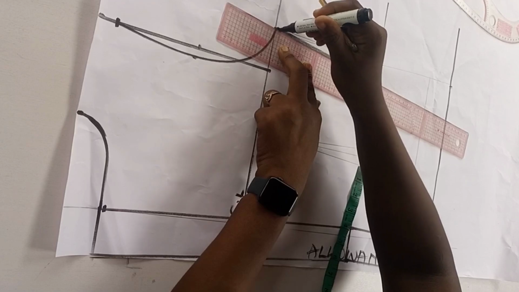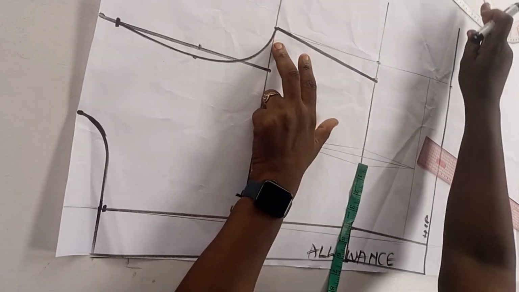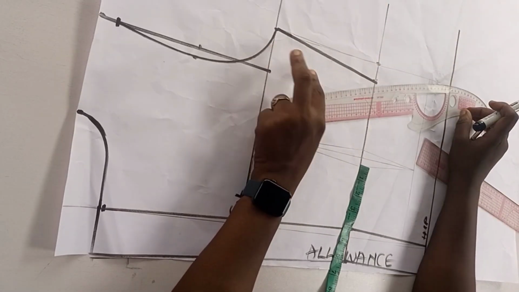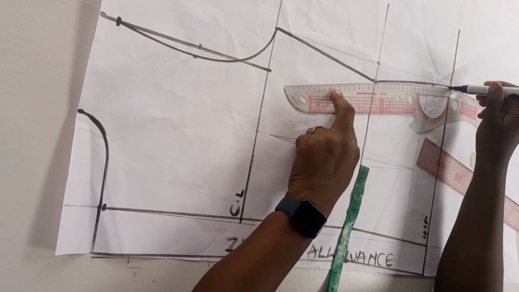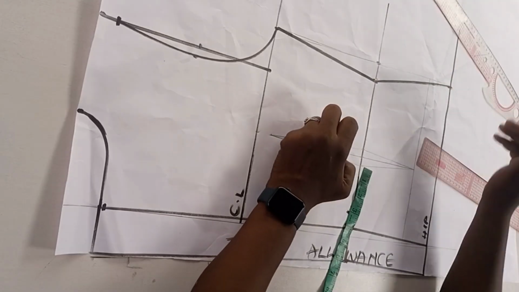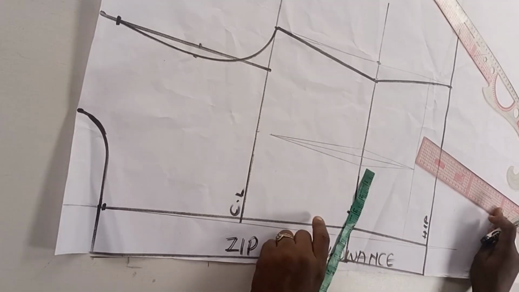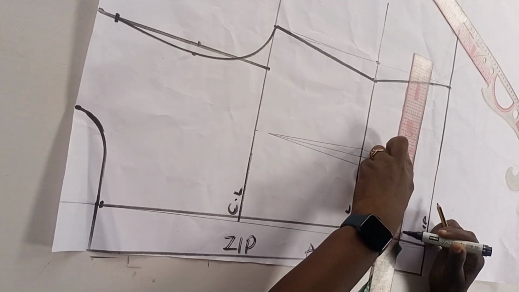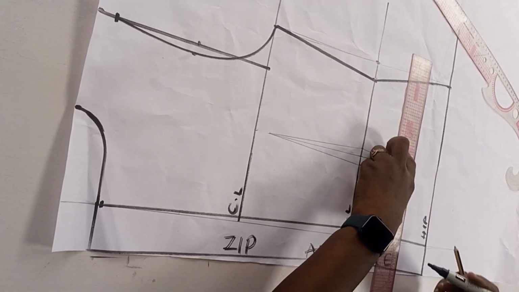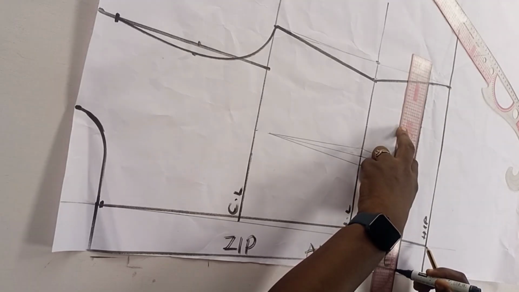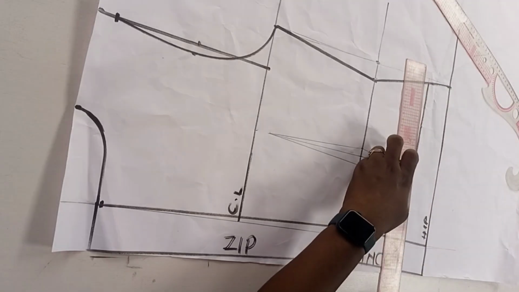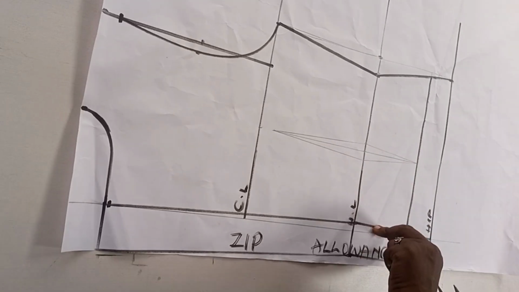So this is what you see me mark here, and then I connected the 1 inch that was snatched from the waist to my bust measurement and also from that 1 inch to my hip. So this will help me snatch about 2 inches from the original waist. So we have the corset length ruled out at the 5 inches mark, and then we have our back pattern.